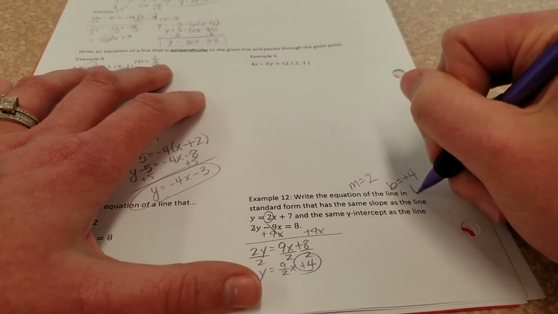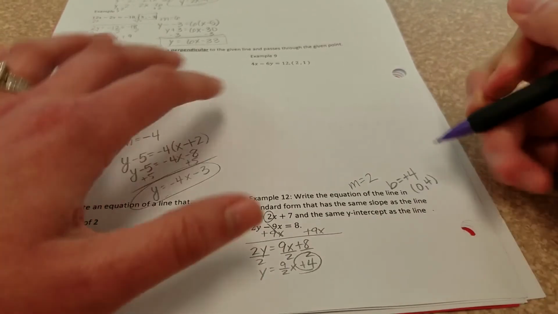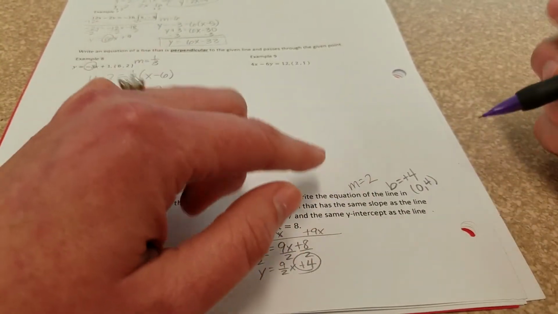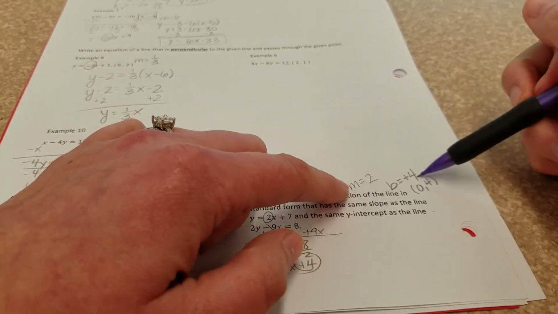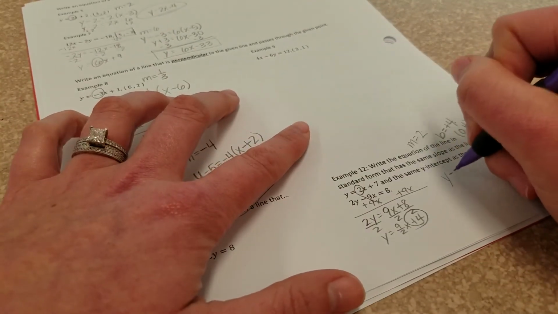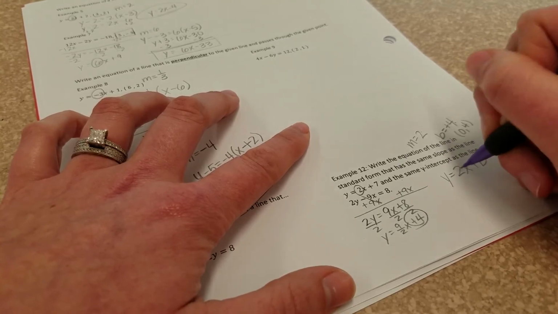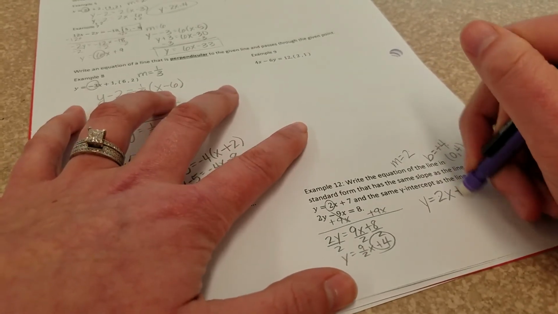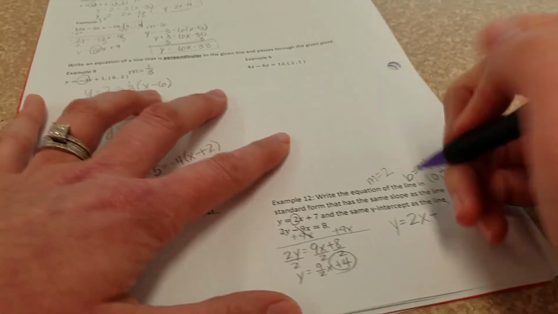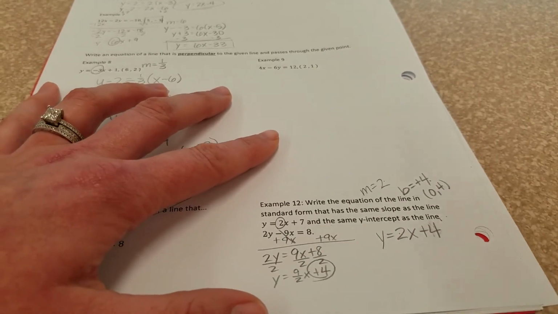I can think about the y-intercept as being the point 0, 4 and use point-slope form. Or I can realize I have the slope and the y-intercept, so I can jump to slope-intercept form. Y equals mx plus b. My b value is actually 4.